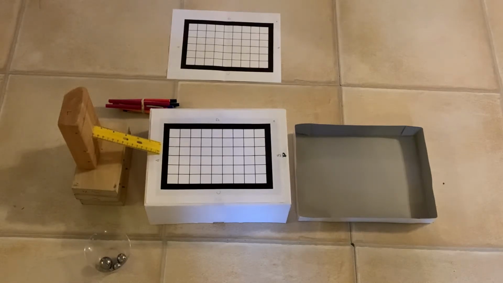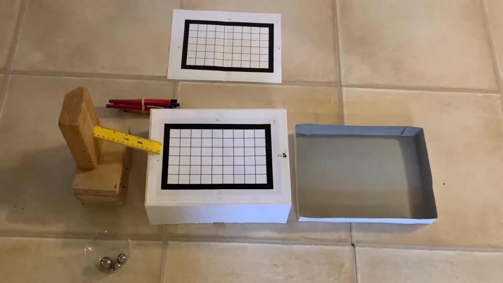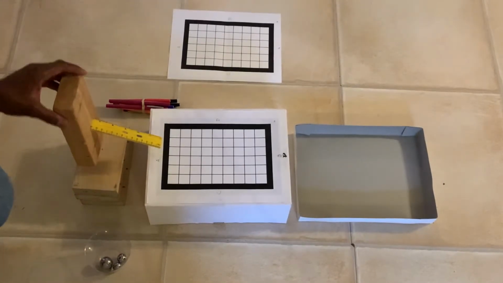Hello everyone, welcome to this video on using motion to find what you can't see. Here's the general setup. As you can see, we have a ramp that's made from a block of wood and a ruler.